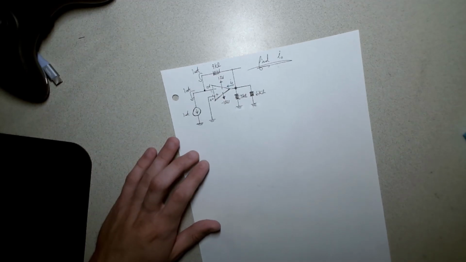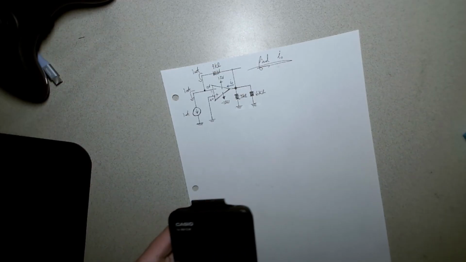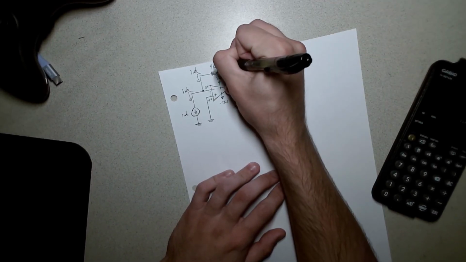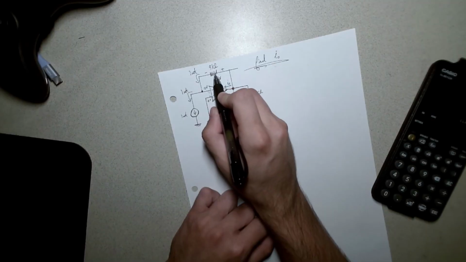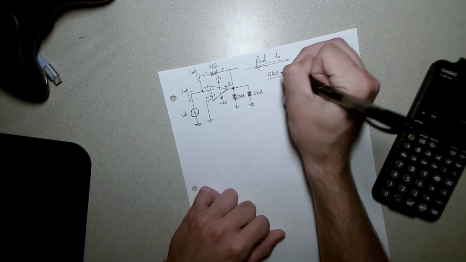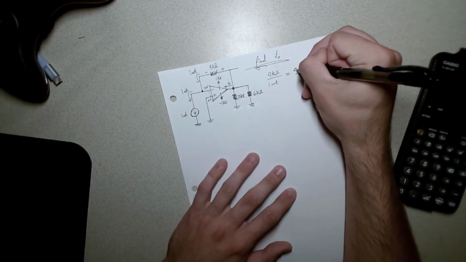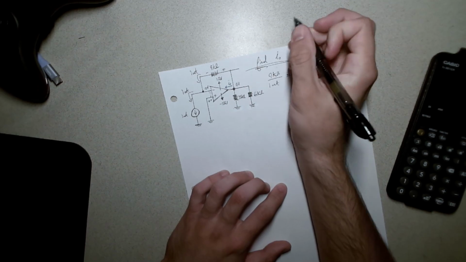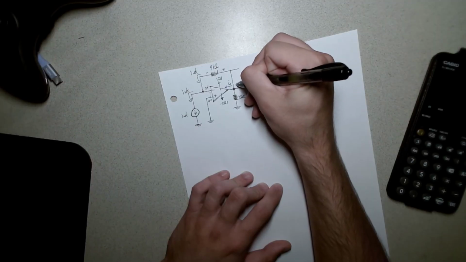So let me get my calculator. So yeah, might help us to find the voltage across this resistor. So 9 kilo ohms over 1 milliamp is 9 volts. All right. So we have 9 volts right here.